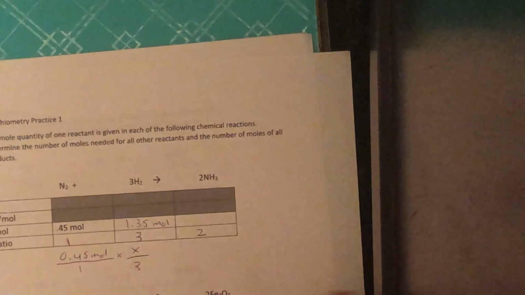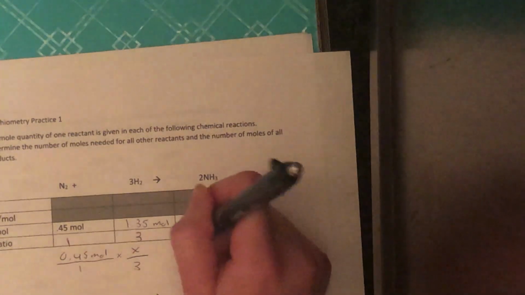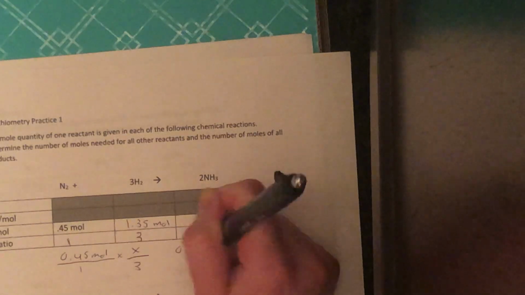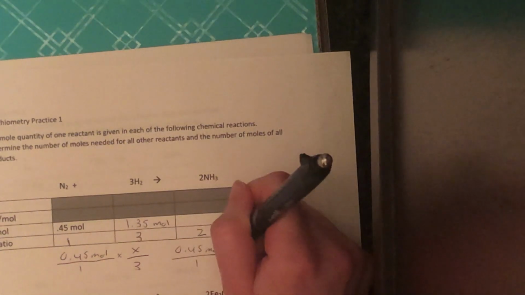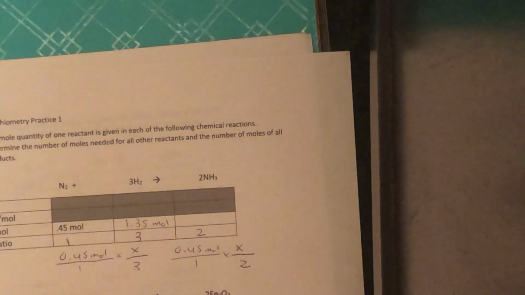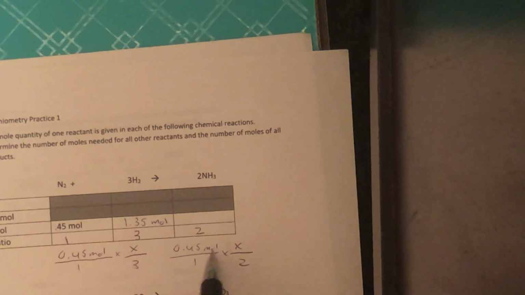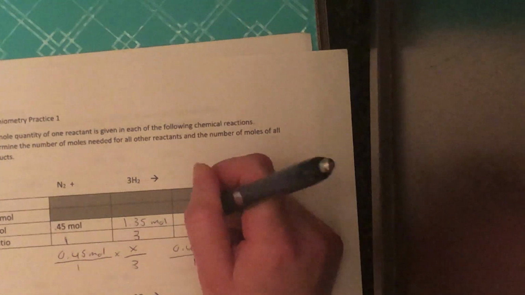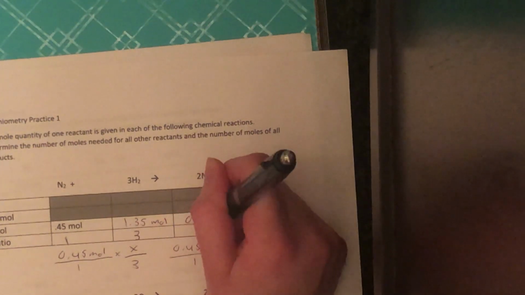And the same thing for our product. If you set up 0.45 moles per 1, then you cross multiply and then divide by 1, we're going to get 0.9 moles.